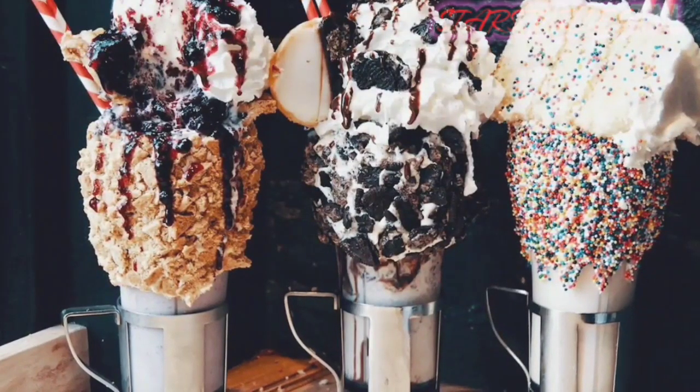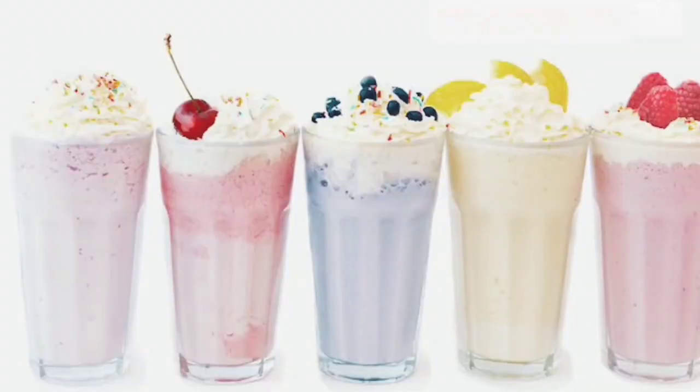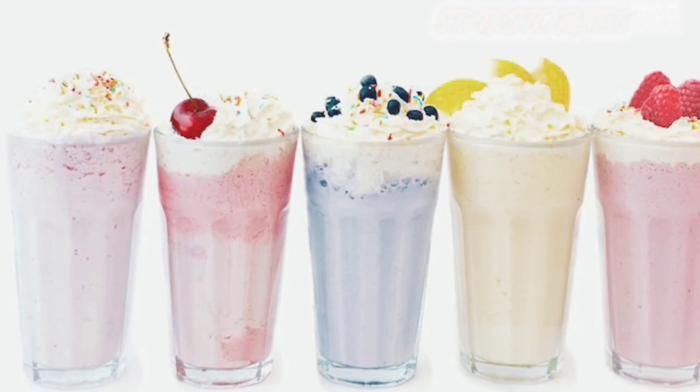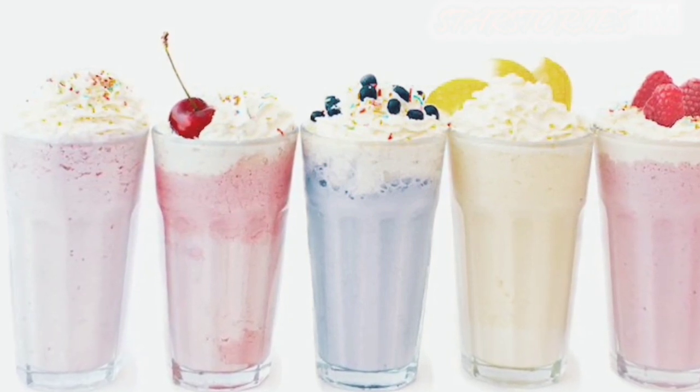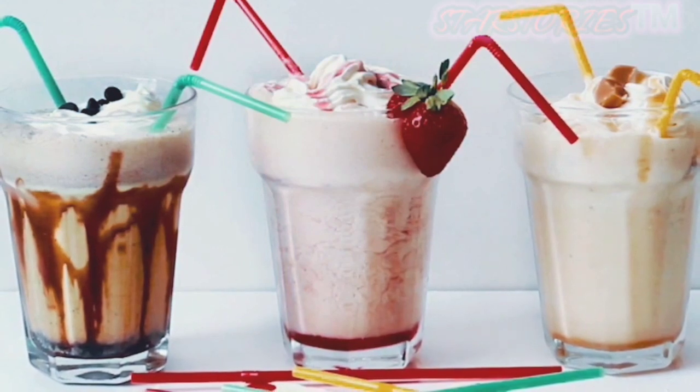Recipe. In a blender, combine the milk, ice cream, and flavorings. Blend the mixture until it is smooth and frothy. Pour the milkshake into a tall glass and top with whipped cream, if using. Serve immediately with a straw.